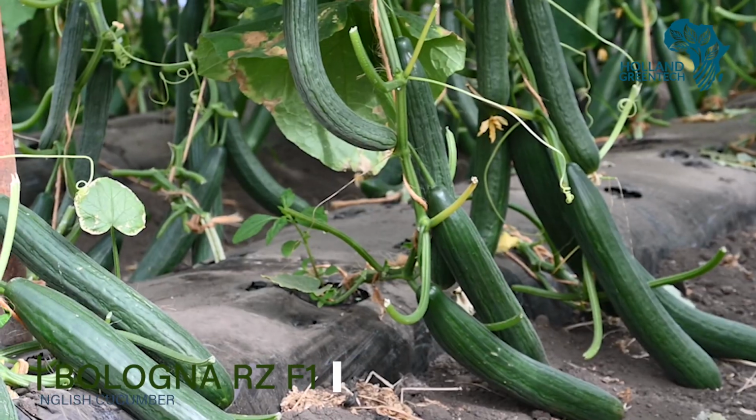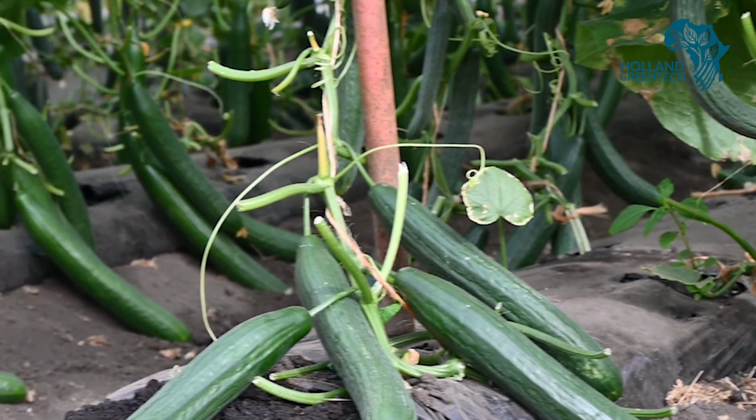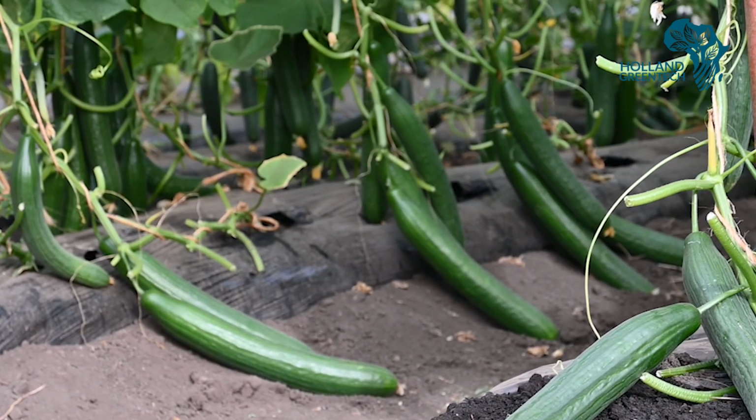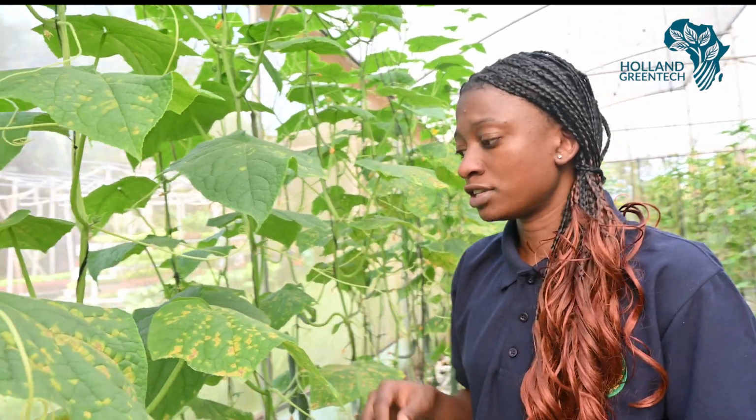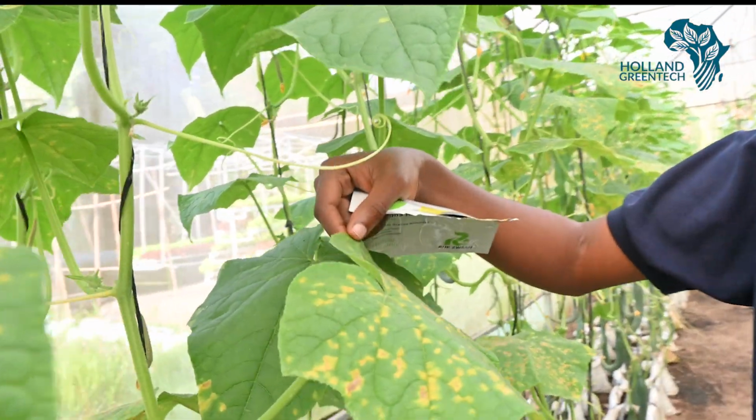So this variety is called Blogna RZF1, and people who grow cucumber always face similar diseases and they fail to identify what disease is really perturbing their unit. So as you see today here, we have one of our leaves.